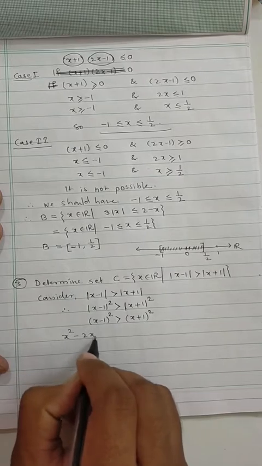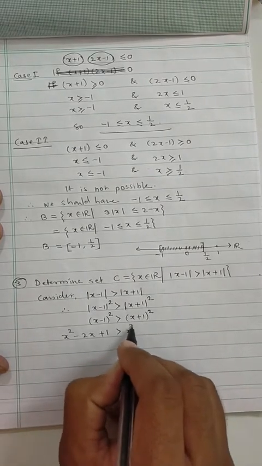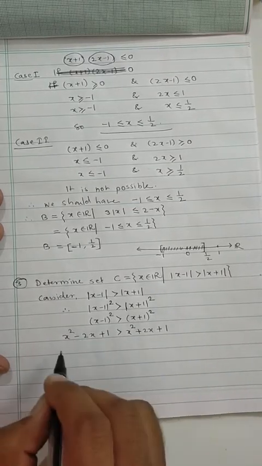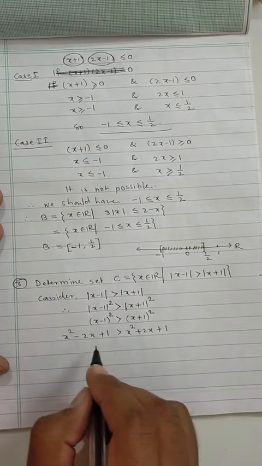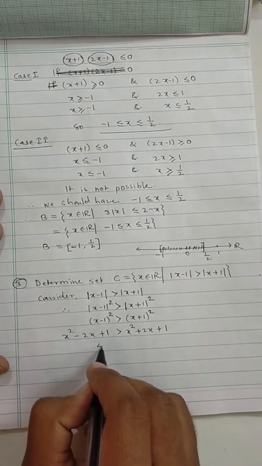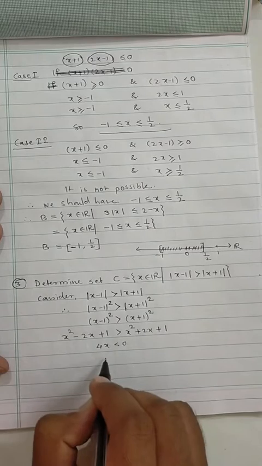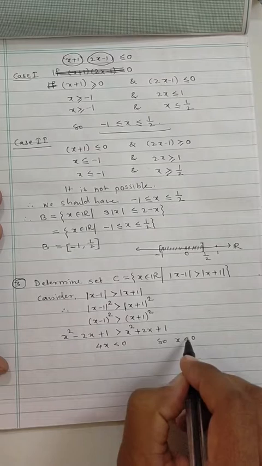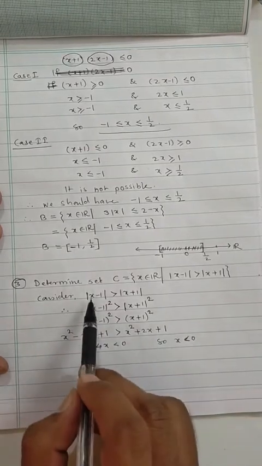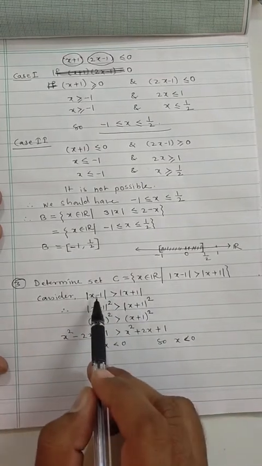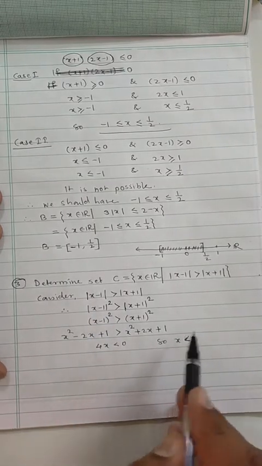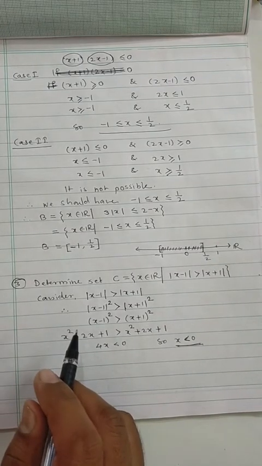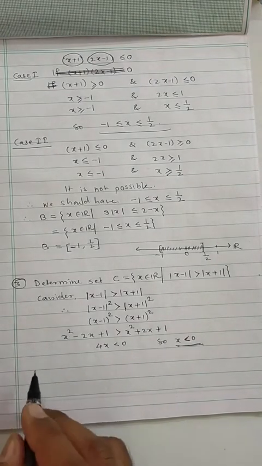It is x squared minus 2x plus 1 greater than x squared plus 2x plus 1. So x squared cancels, plus 1 cancels, so it will be 4x less than 0. That means x less than 0. So the real numbers satisfying this expression are the same as the real numbers satisfying the original expression. So what are the real numbers satisfying the expression? x should be less than 0. That means all the negative real numbers.